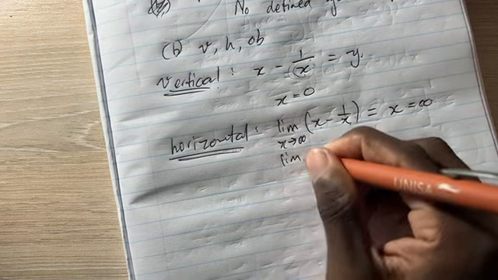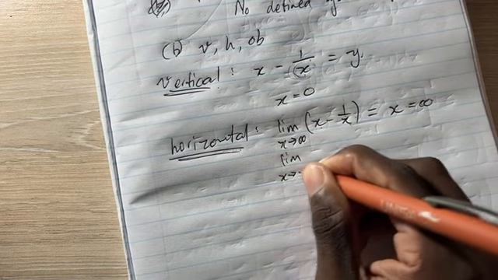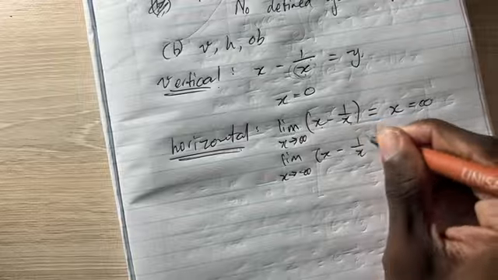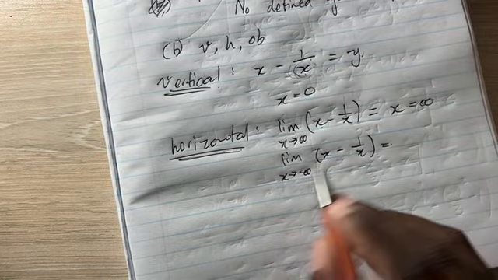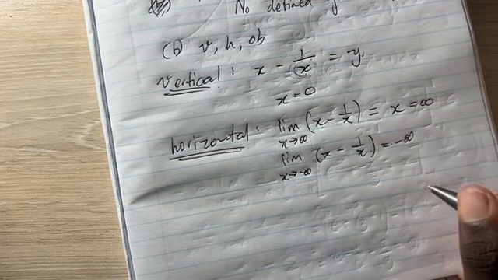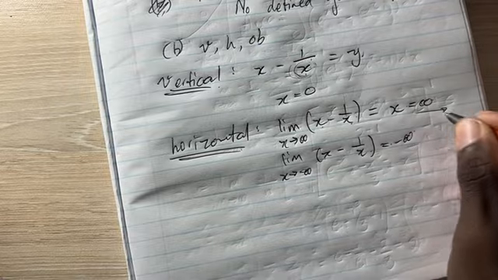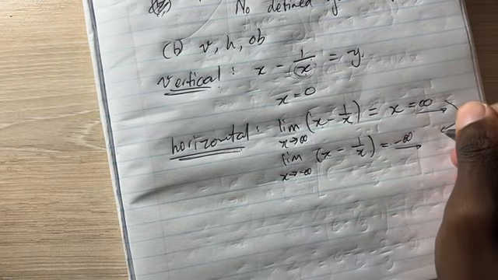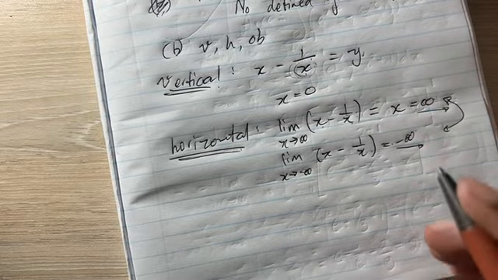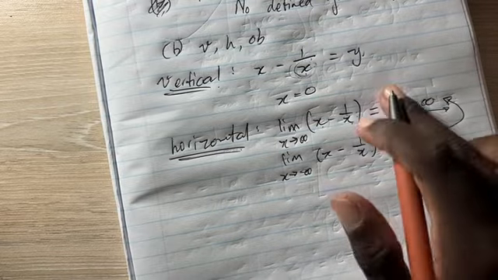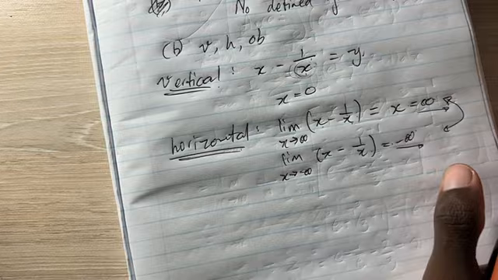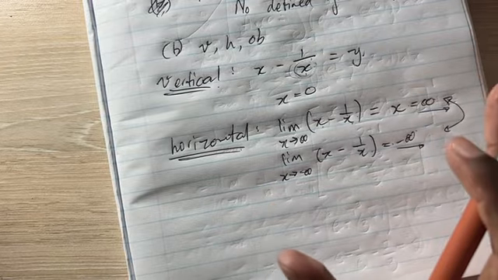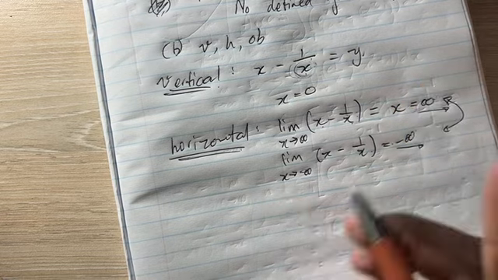It's going to be the same thing anyways. x approaches negative infinity. x minus 1 over x equals negative infinity, basically. Since these are not equal to constants, and they should be equal to constants for you to have horizontal asymptotes, then you don't have horizontal asymptotes.